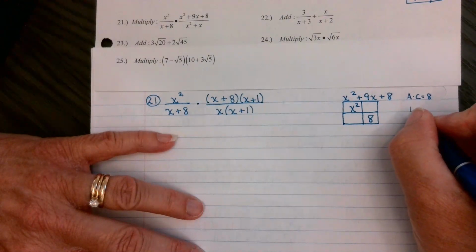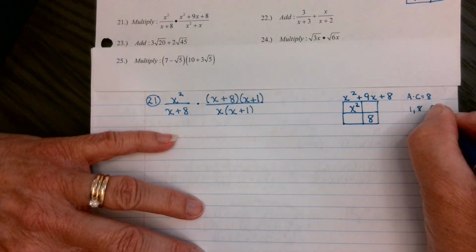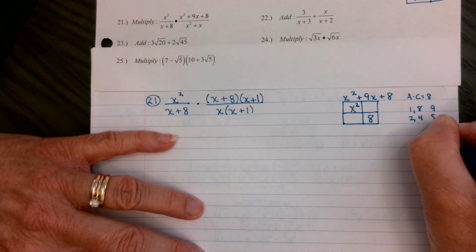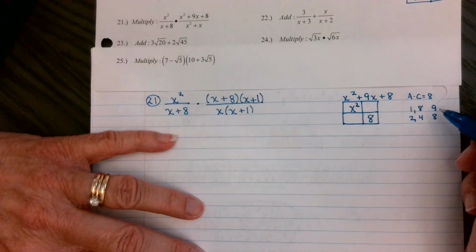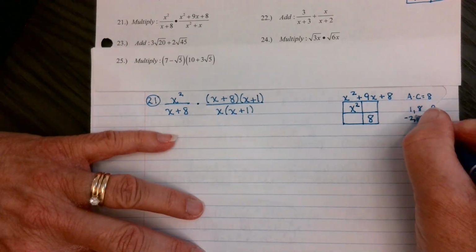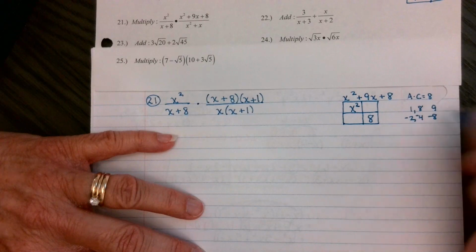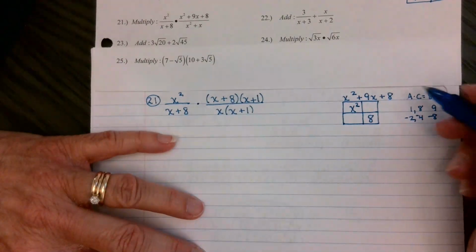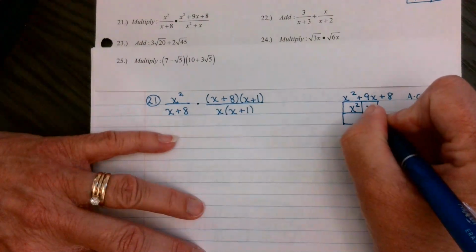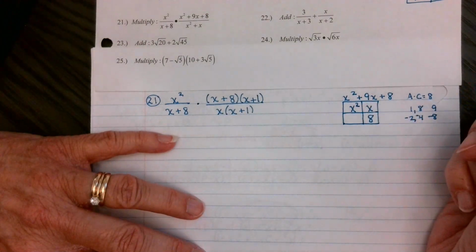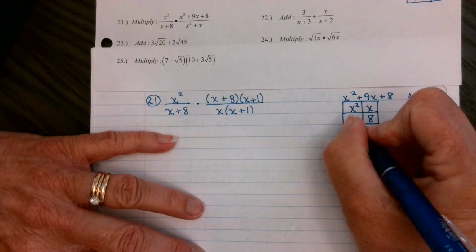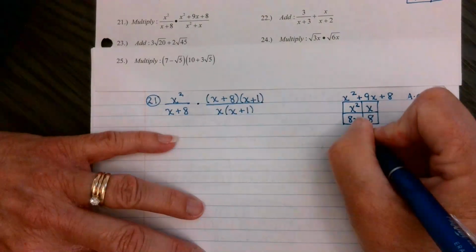You can have 1 and 8. That gives us 9. You could have 2 and 4, but that's just going to give us 8, so we need 9, okay? And again, the reason I'm not going to do negatives is because if I had them both negative, then they would add to get that, and we need it to be a positive 9. So what I'm going to do is I'm going to put an x here. You can put 1, it's fine, okay? And I'm going to put 8x down here, okay?